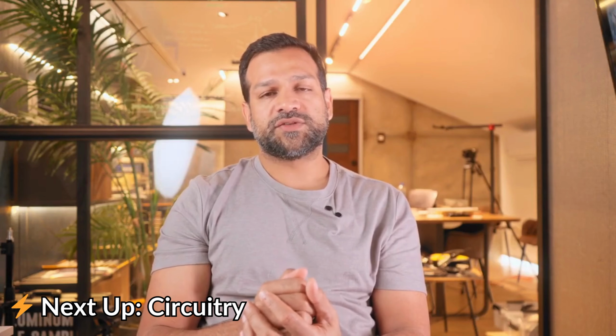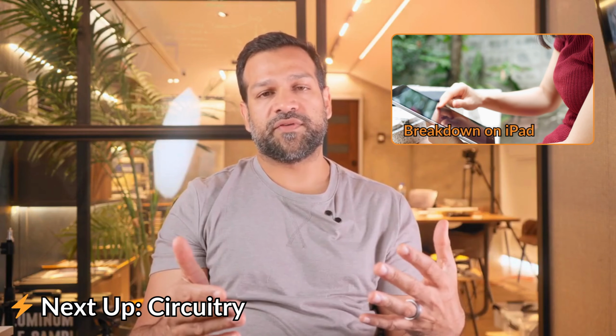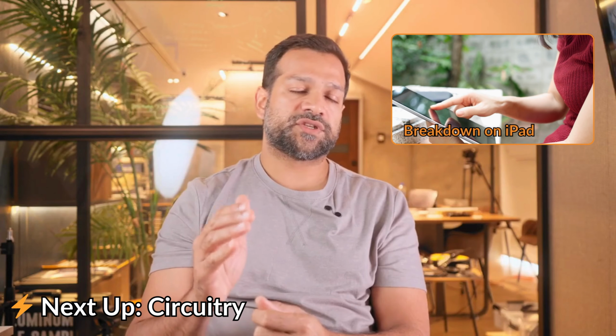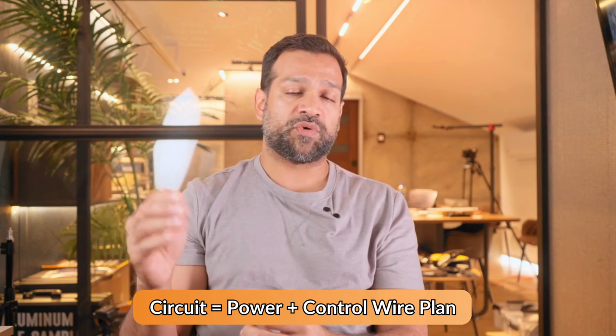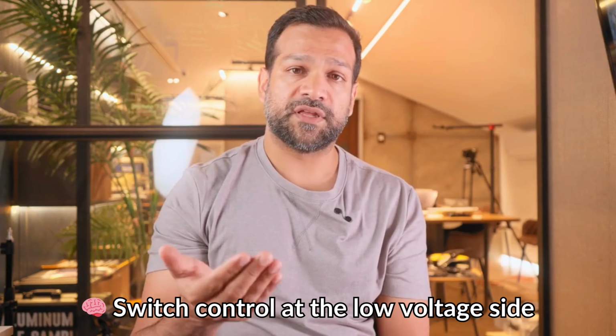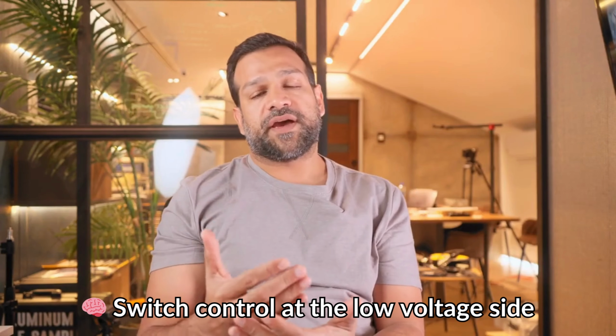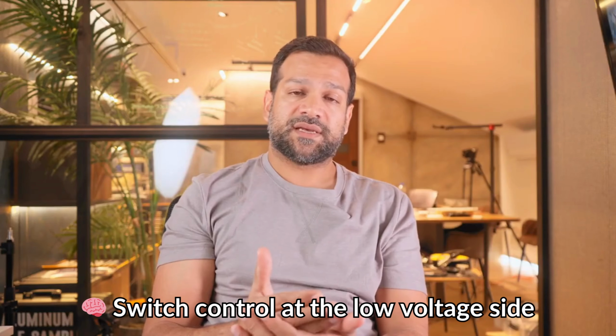The second thing is circuitry. And this is where we need to spend a little time. I'm actually going to get on the iPad and run through a few examples of circuitry. Circuitry is really where we're putting our power supply, ensuring that there's a control wire or control mechanism so we know how we're switching on and off our power supply or on and off our LEDs. Because with the control side, we switch the LED off at the low voltage side.